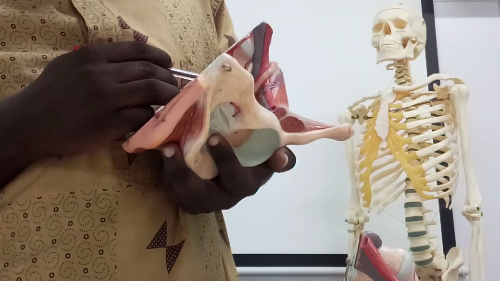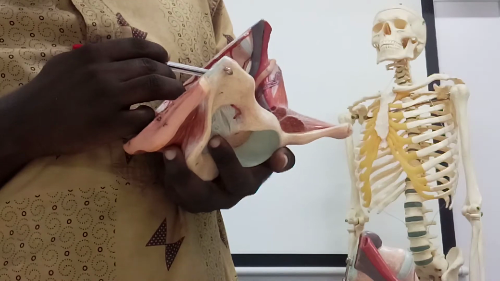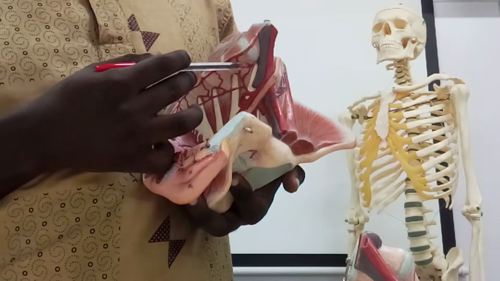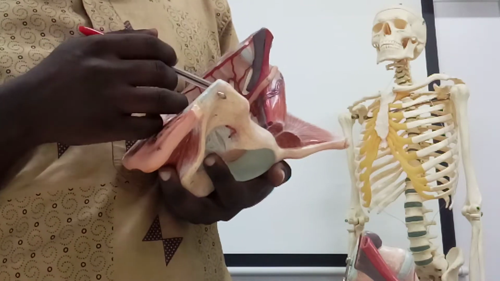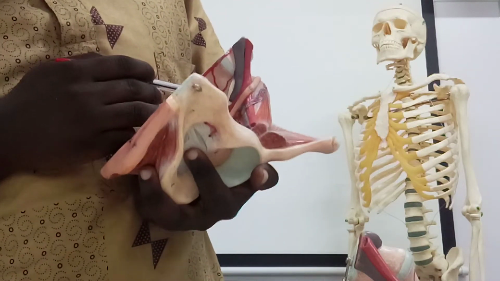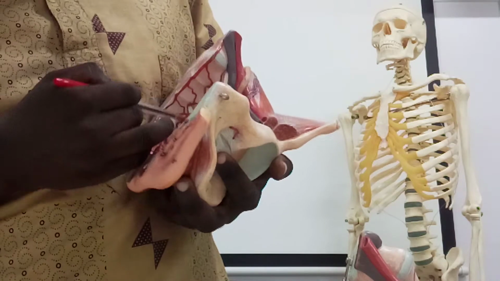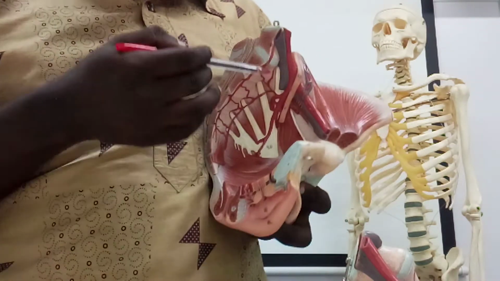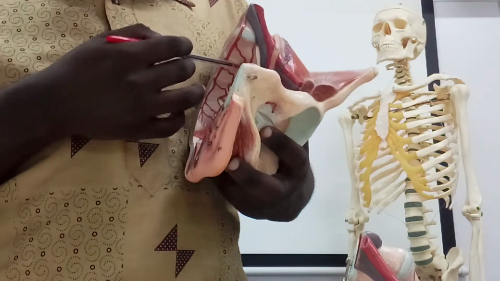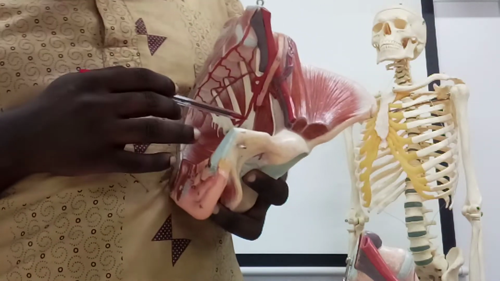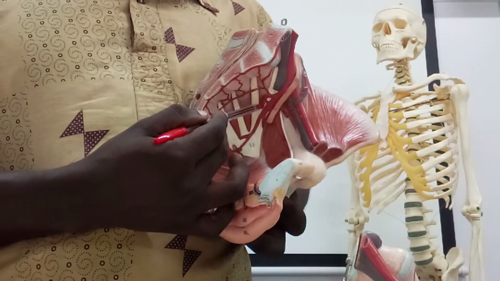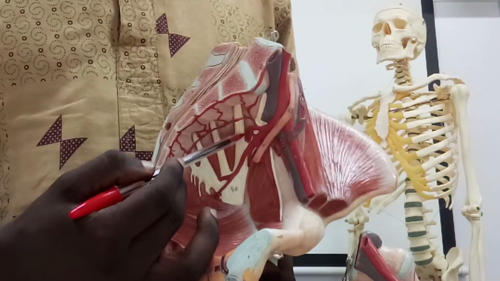So you have one which will ascend upwards, and that's the iliolumbar artery. Iliolumbar artery will ascend upwards, and therefore of course it will supply the ilium as well as the lumbar portion. Then there will be another one which descends parallel to the median sacral artery. So this one will be the lateral sacral artery. And actually the next branch will be this one, which we call the superior gluteal artery.